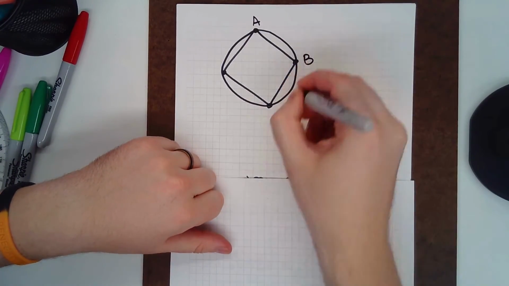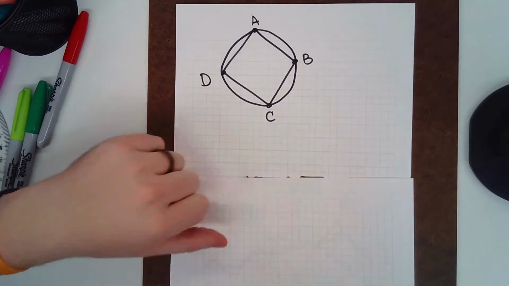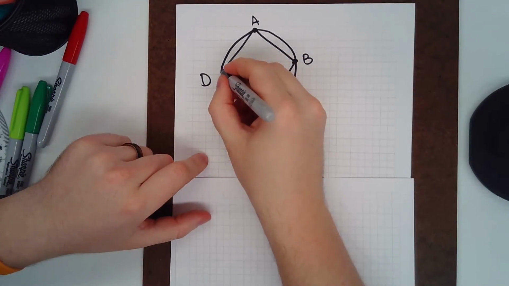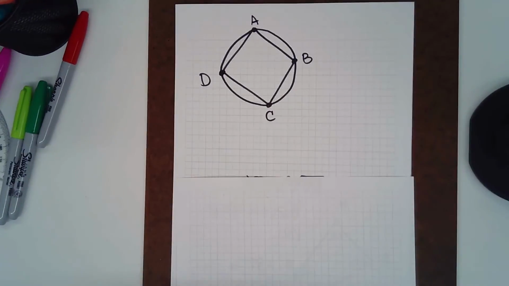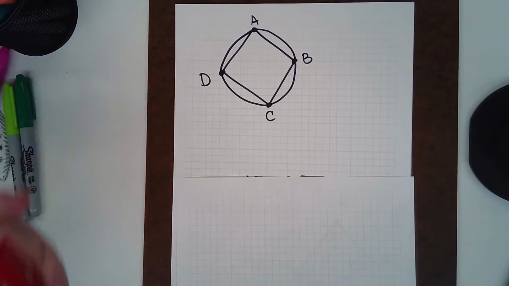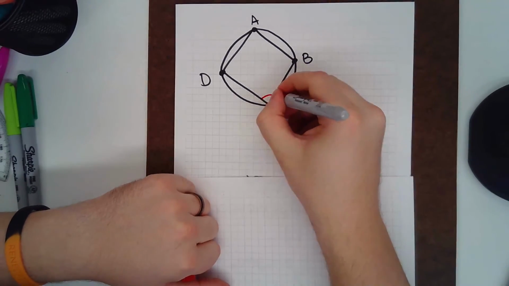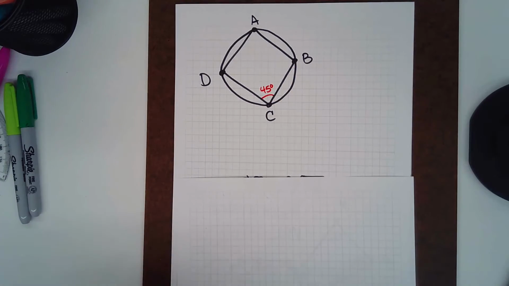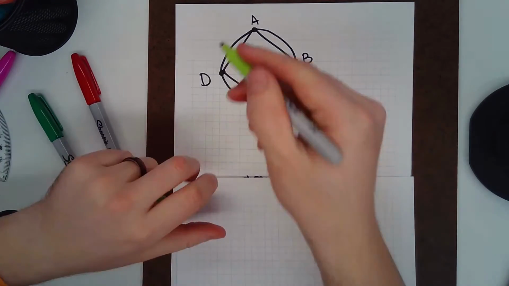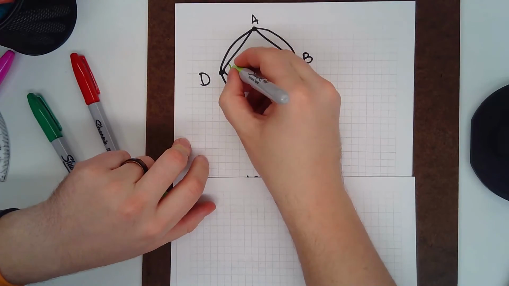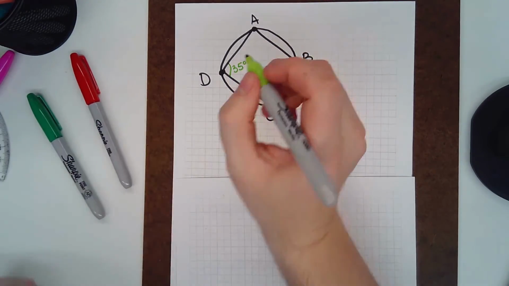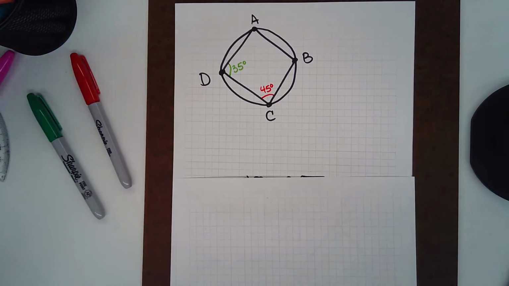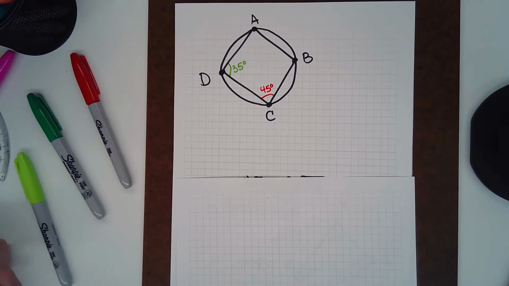All right, so ABCD is inside the circle here. So it is an inscribed quadrilateral. And if we are given that maybe angle C right here is 45 degrees, and we know that angle D is perhaps 35 degrees, we'll stick with the 5s here, we can figure out the angles of the rest of the quadrilateral as well as these different arc lengths here.